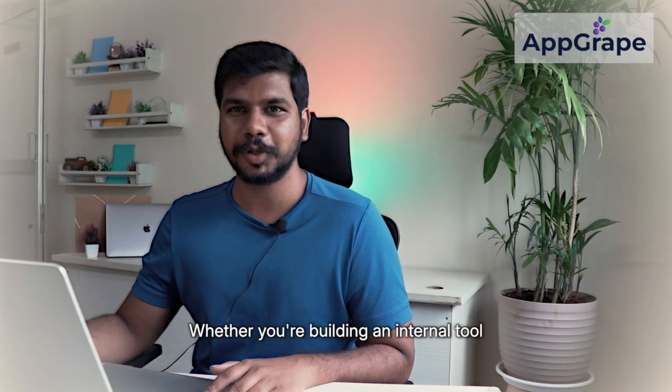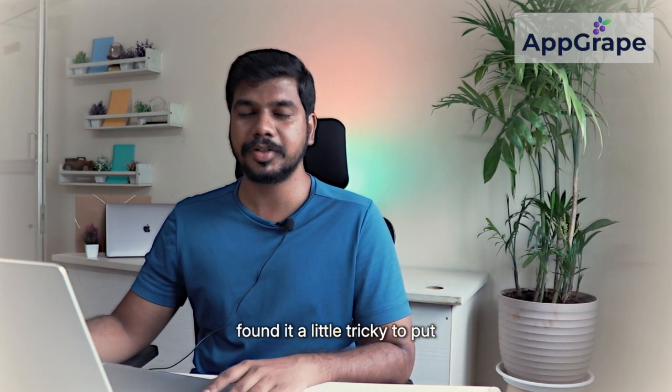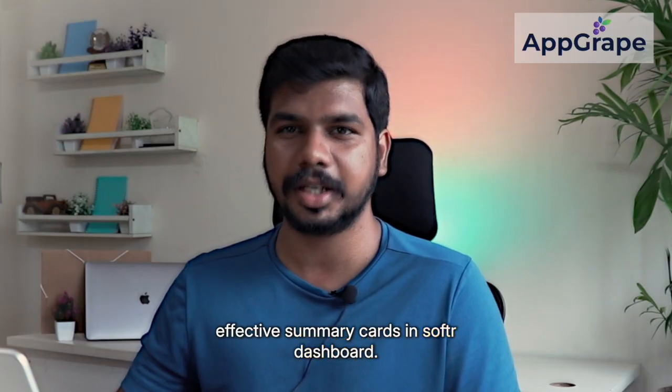Whether you're building an internal tool or client portal in Softr, you want the summary cards to be perfect, giving precise information in a quick overview. But a lot of our clients found it a little tricky to put effective summary cards in Softr dashboard.